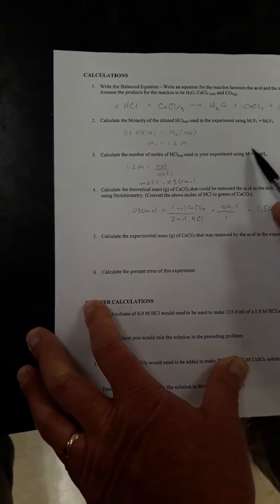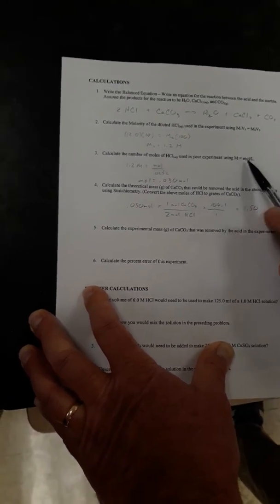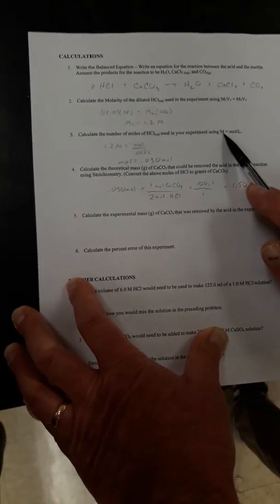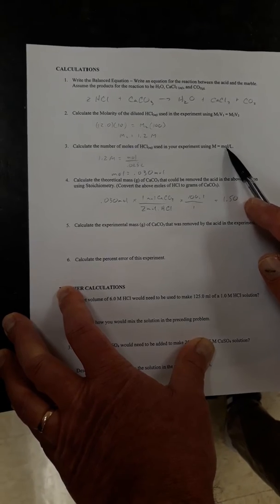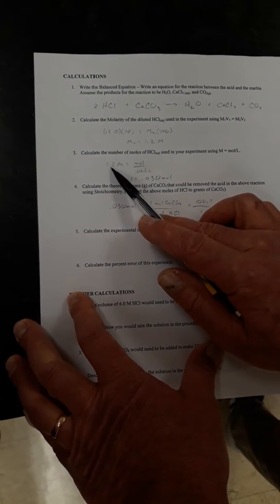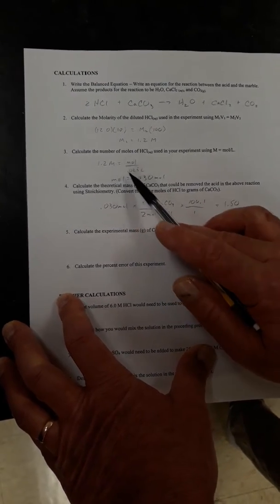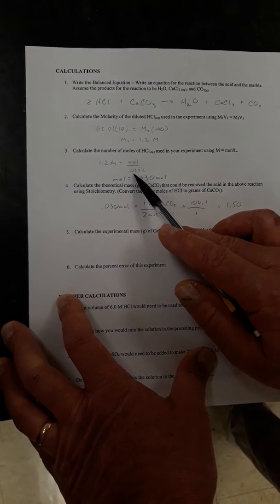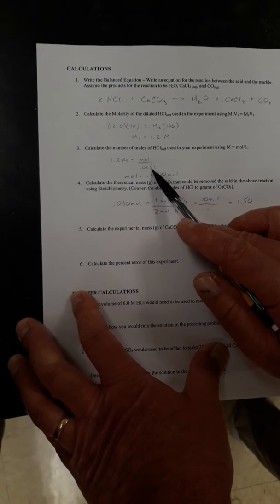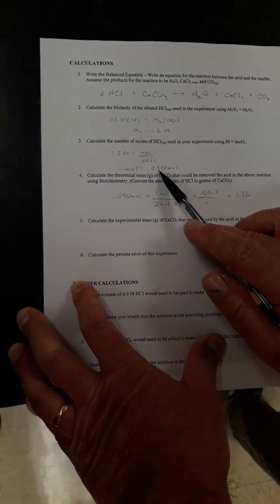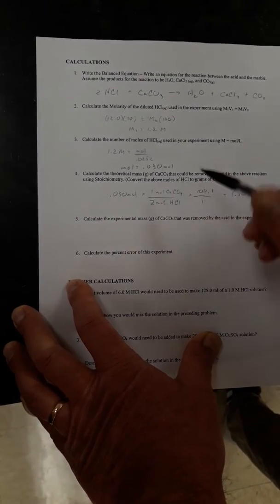Then if we go to our original molarity equation, we can figure out the number of moles. We know the molarity, we know the liters that we used, so we can find the number of moles. The molarity was 1.2 molar. The number of liters was, you remember we only used 25 milliliters, which would be 0.025 liters. And then if you solve for moles, you get 0.030 moles of HCl.